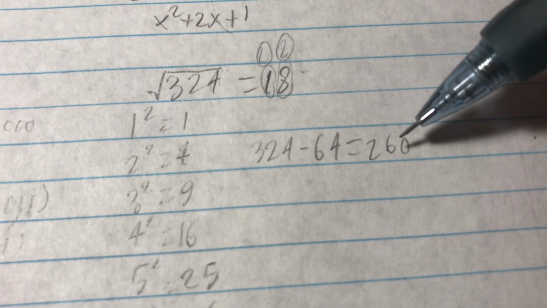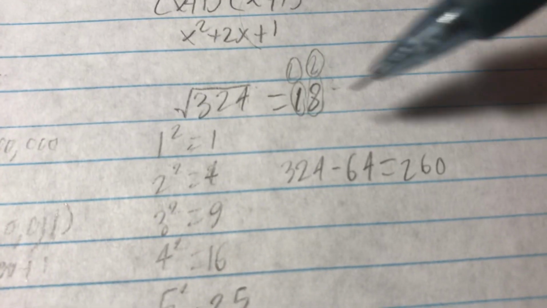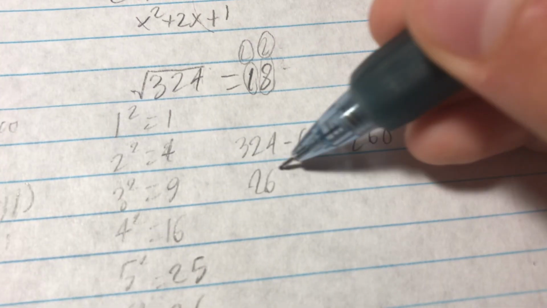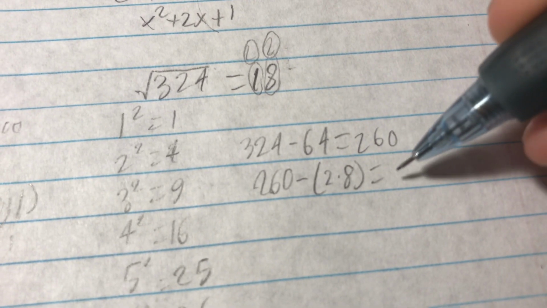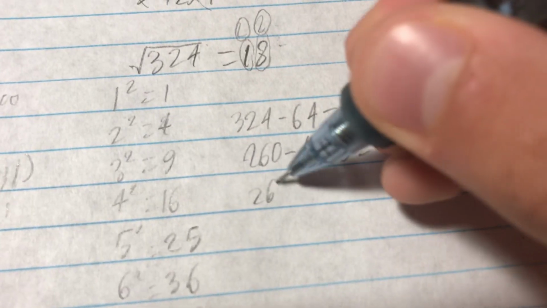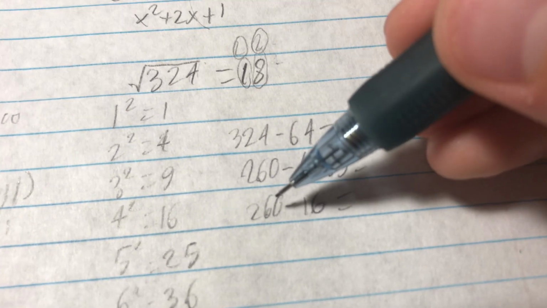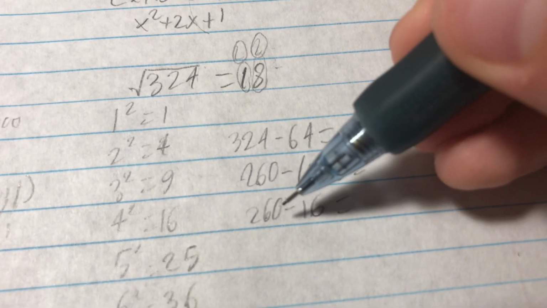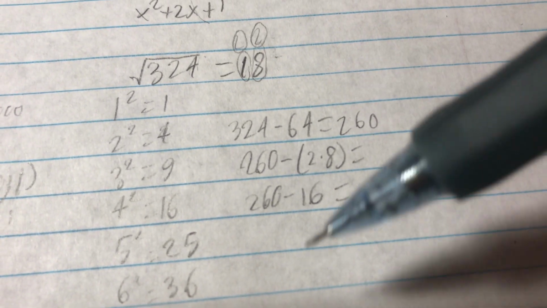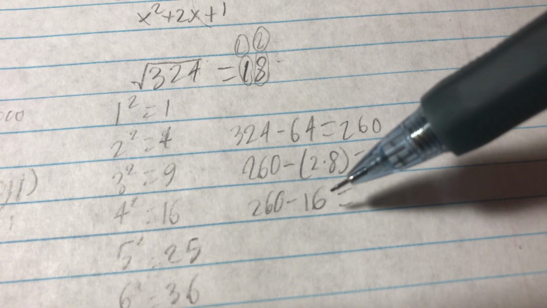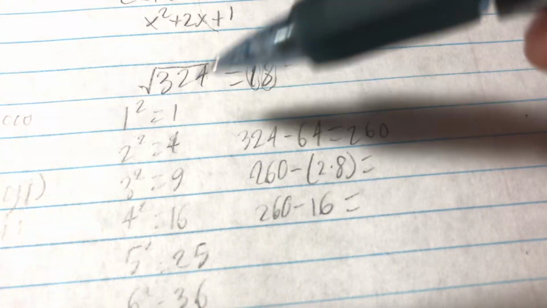And now out of the middle you take out 2 times 8. So 260 minus 2 times 8. Okay, relatively simple. So 260 minus 16, that's going to be 244. Sorry, no. Here's what I meant to say. This is not quite the same as this one up here.